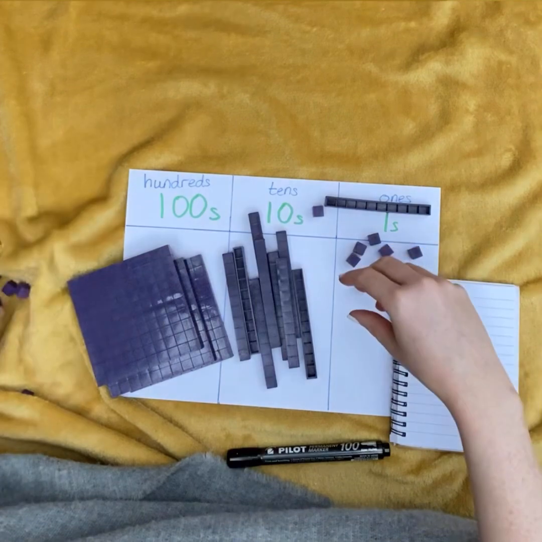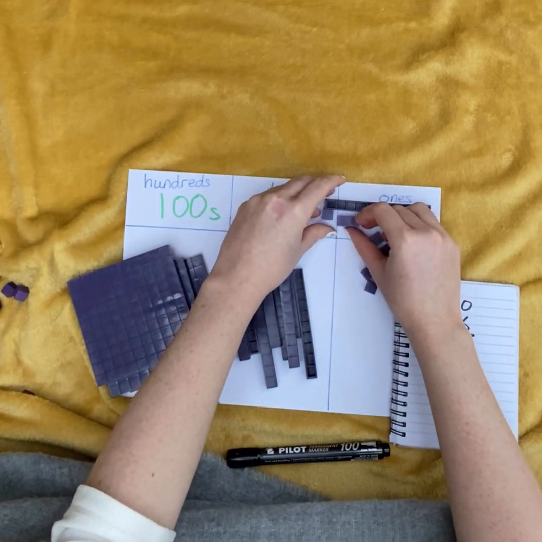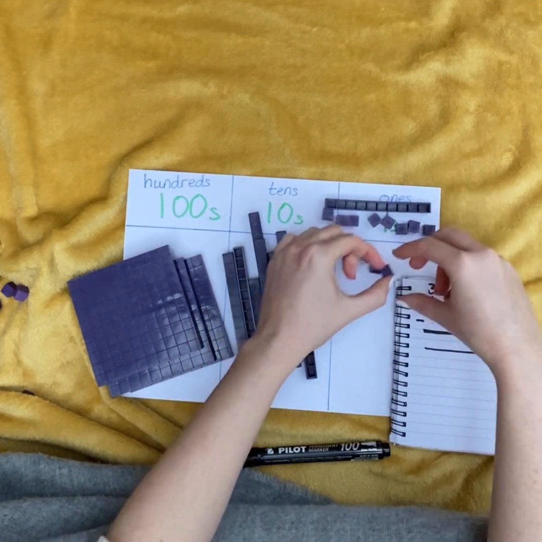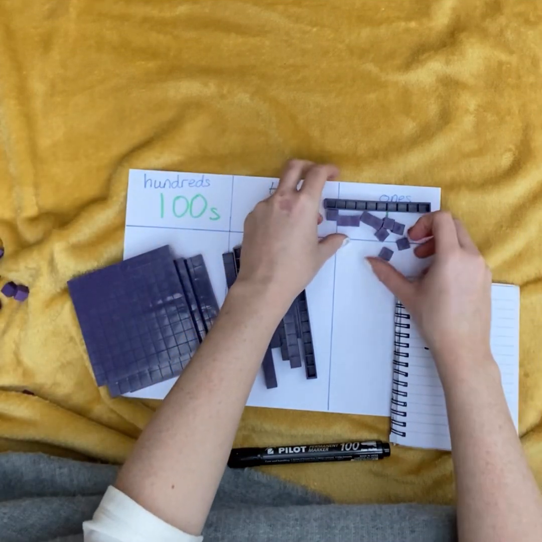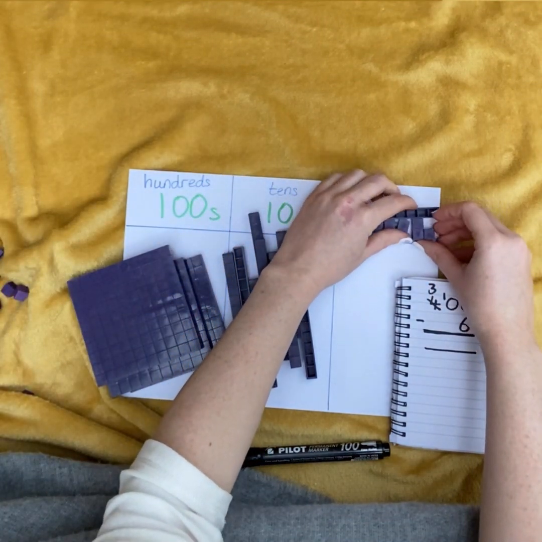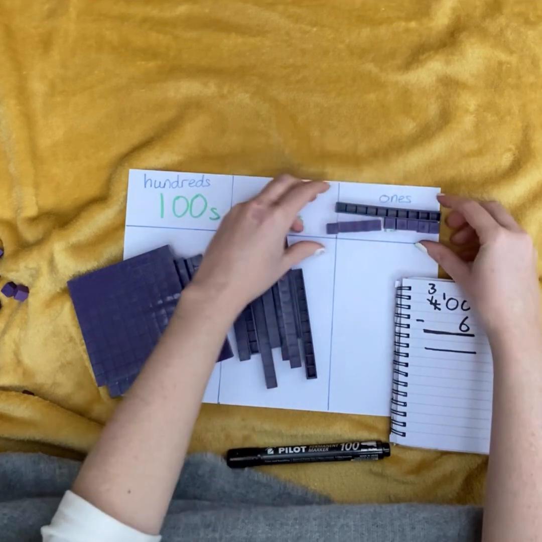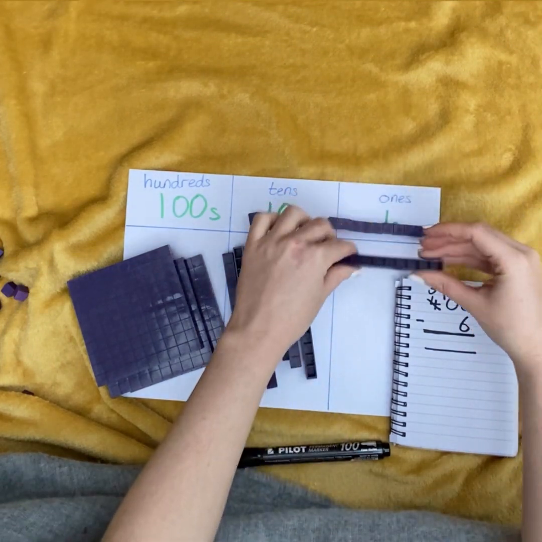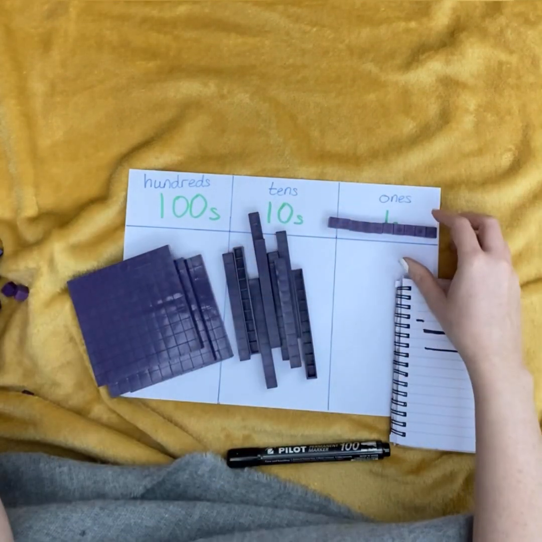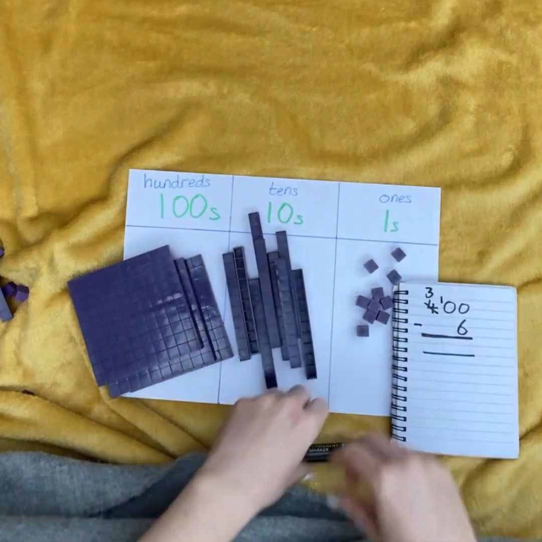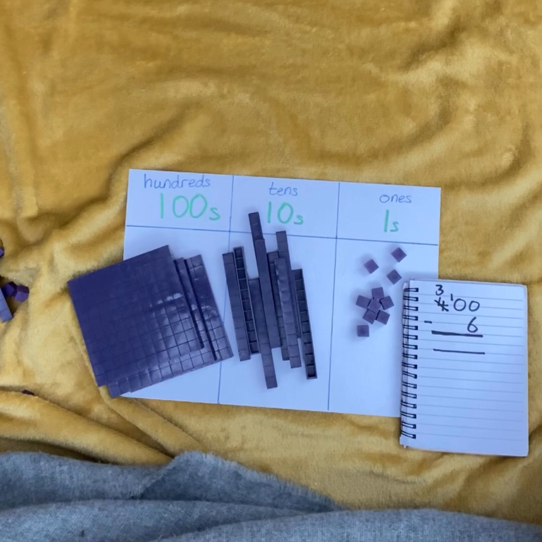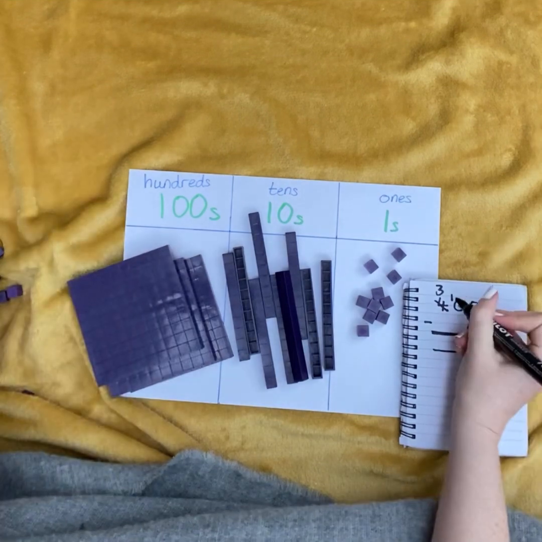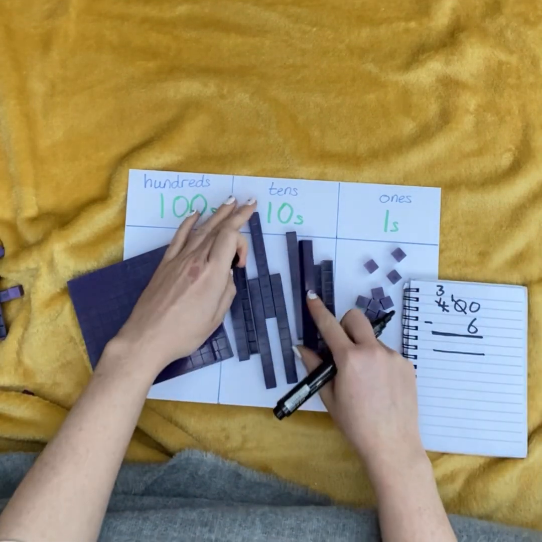So let's see. 1, 2, 3, 4, 5, 6, 7, 8, 9, 10. Let's check. Okay, so you can see that that's equal value. So I'm going to regroup this 10 for 10 ones. I'll put them into the ones place. So let's do that here. So now, instead of having 10 tens, we've regrouped one of them for the ones. So now we have 9 tens left.